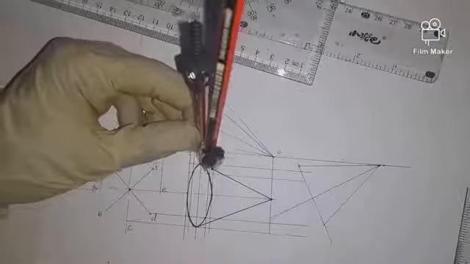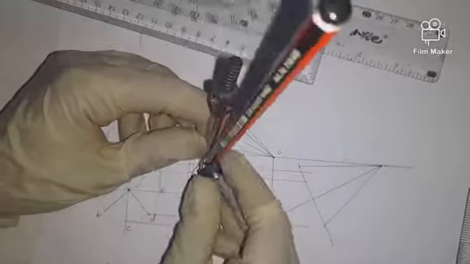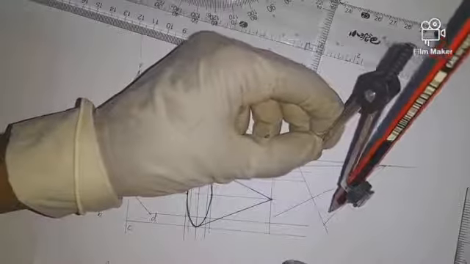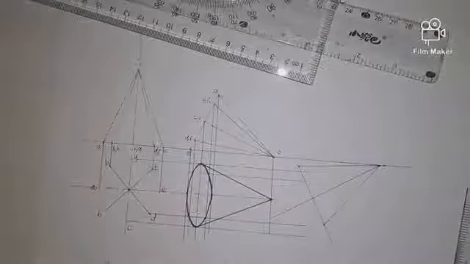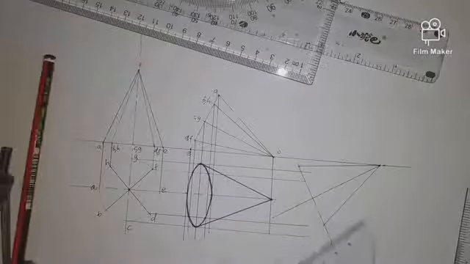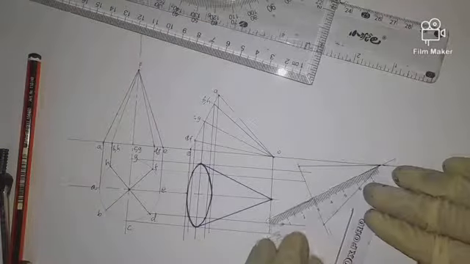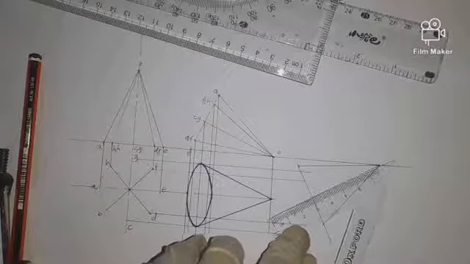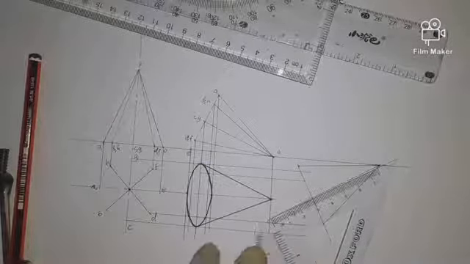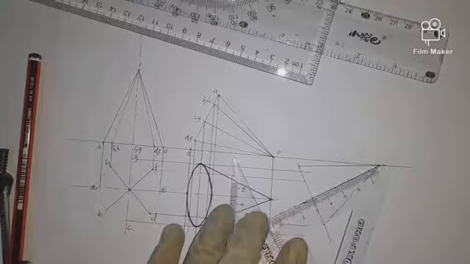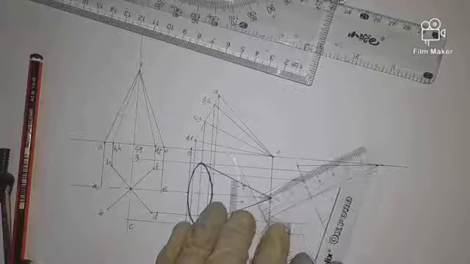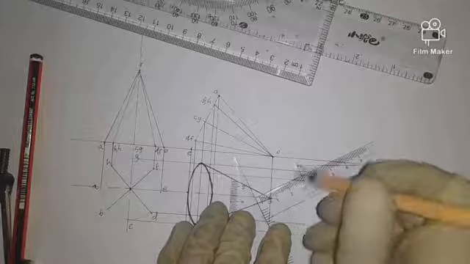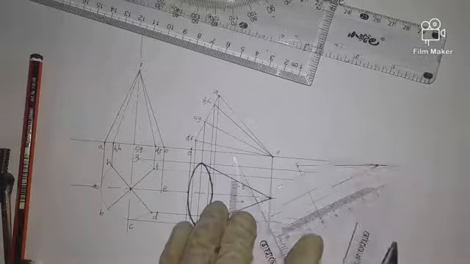Next, we already have that, so we take the other one. So once we have that, we are going to have lines parallel to this. From there, this line and this.